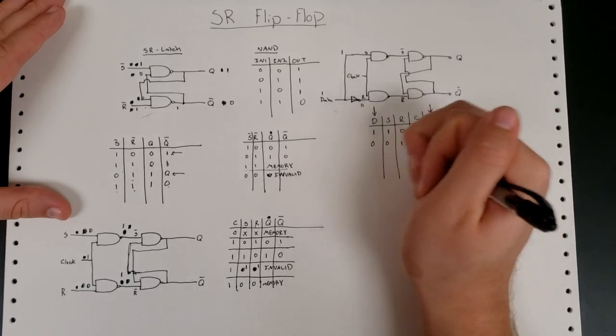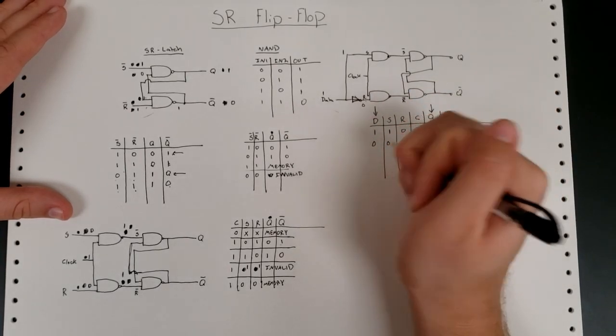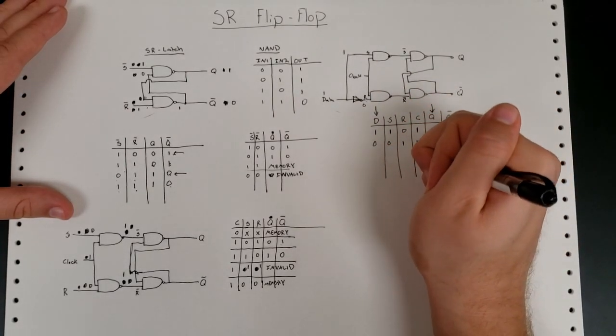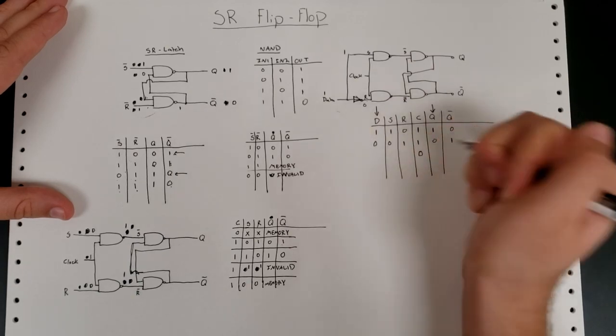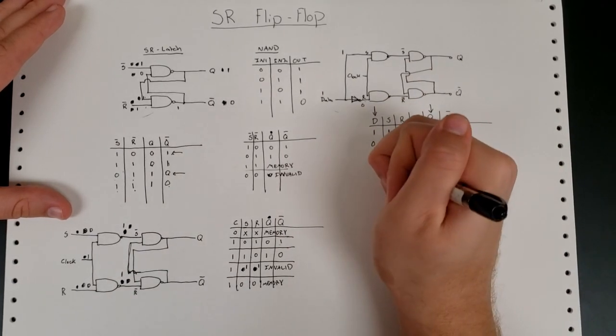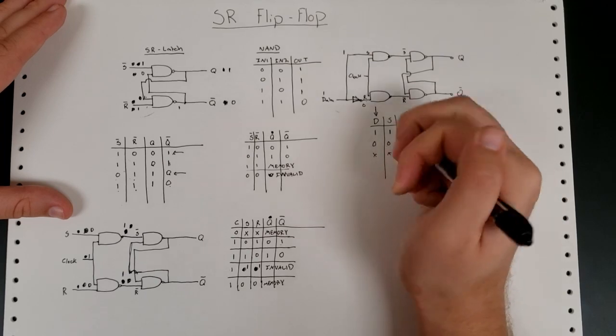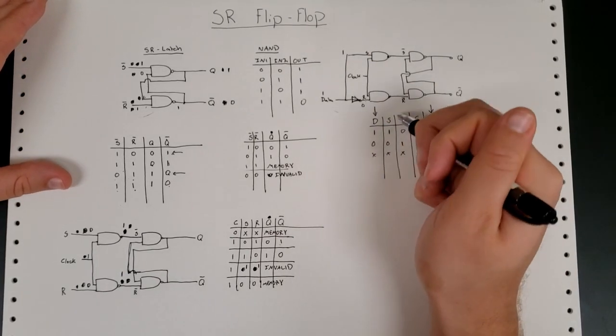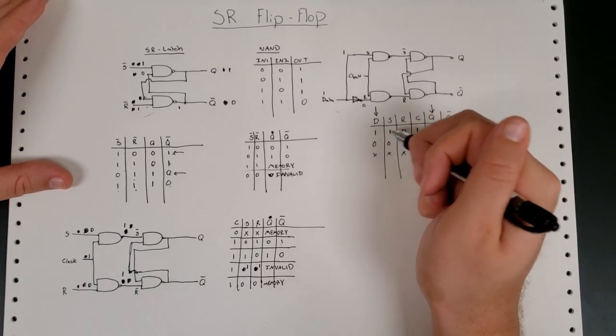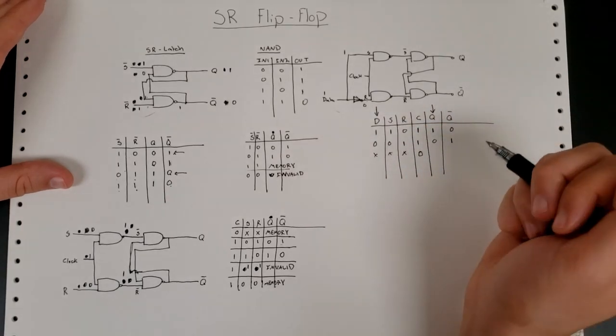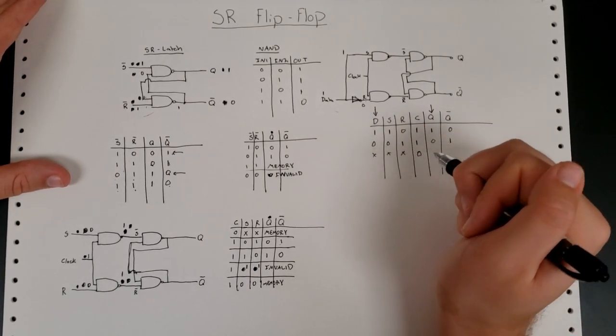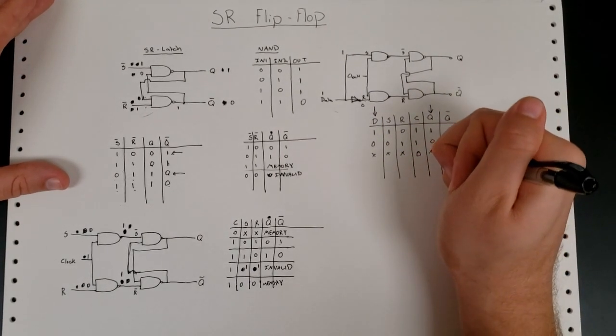So if we set our clock to 0, it doesn't matter what data is, and if data doesn't matter, then it doesn't matter what S and R are, because S and R are determined by whatever we set our data to. It doesn't matter what those values are. Our output will be whatever our memory was.